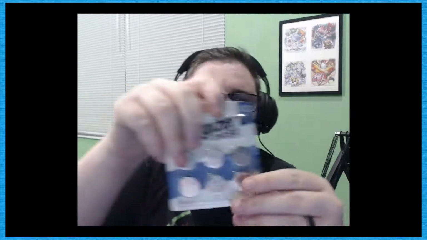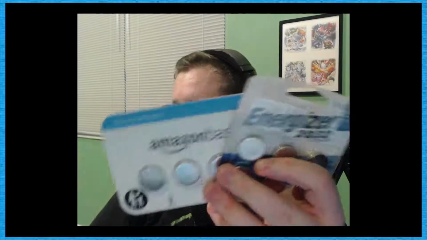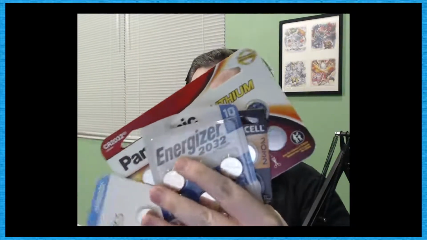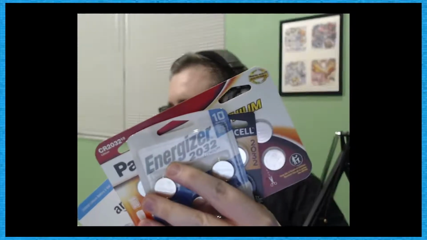Duracell, LICB, whoever they are, and my old trusty ones, Energizer. So I've got all these different CR2032 batteries I recently purchased on Amazon, the top 6 ones that they sell. And I've been talking about Energizer for years and saying, yeah, they're great, they're the best.